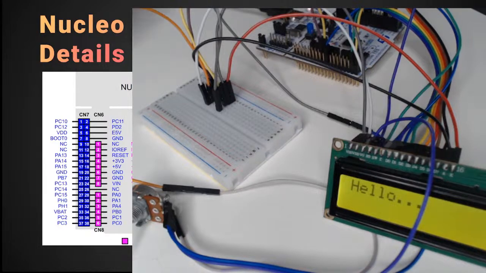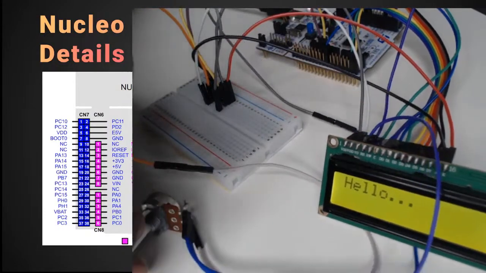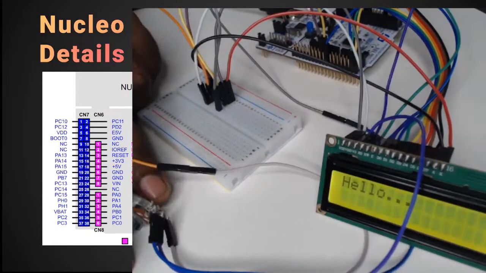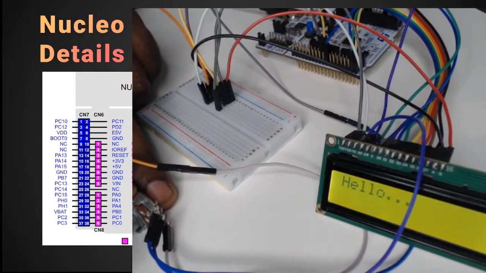I have used the 5K potentiometer here. Okay, the 5K potentiometer is connected here. If I adjust it, you can vary the contrast. Okay, you can see.